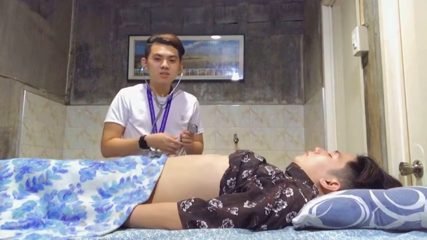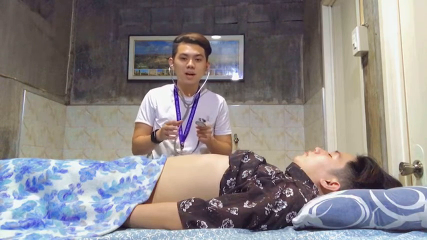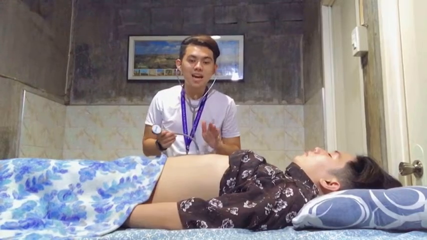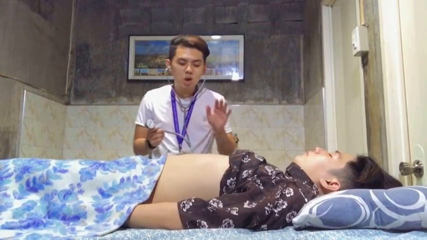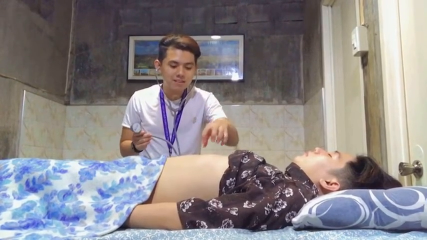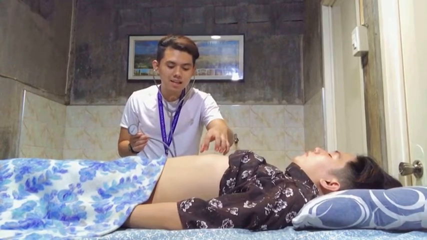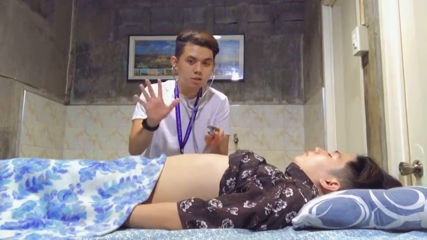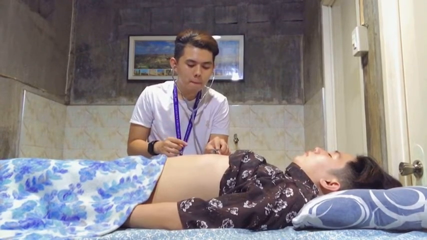And next, we'll be auscultating for the venous hum and use the bell again of the stethoscope to listen for venous hum in the epigastric and umbilical areas. So let's locate again. The epigastric area is here, and then the umbilical area is here. So let's auscultate again using the bell.